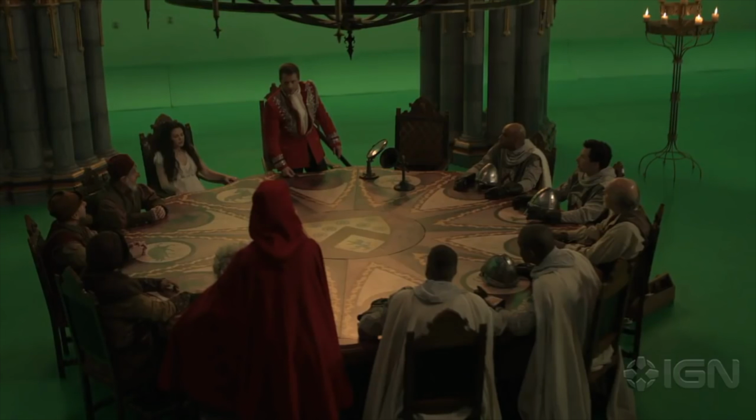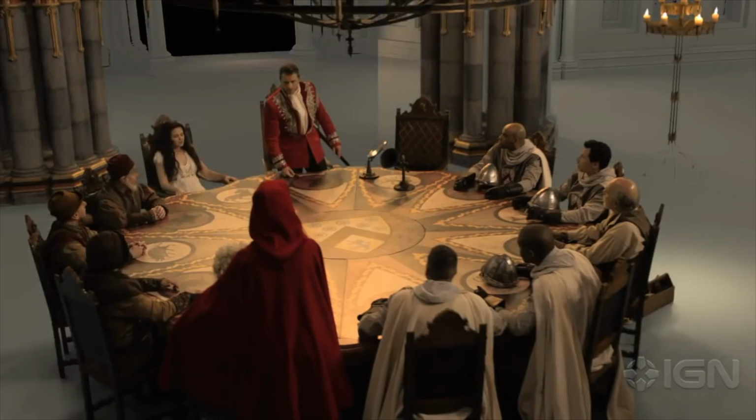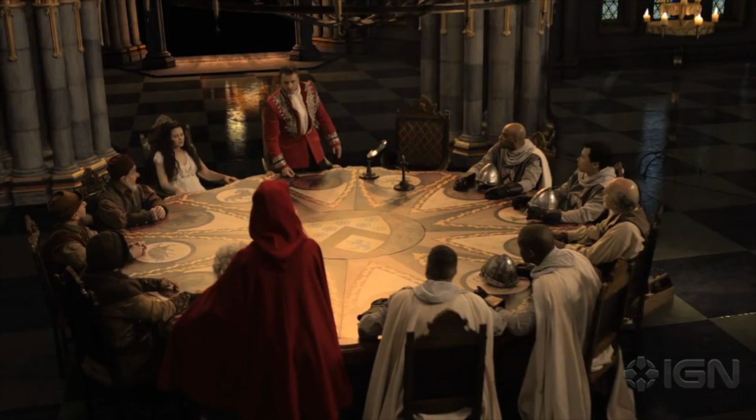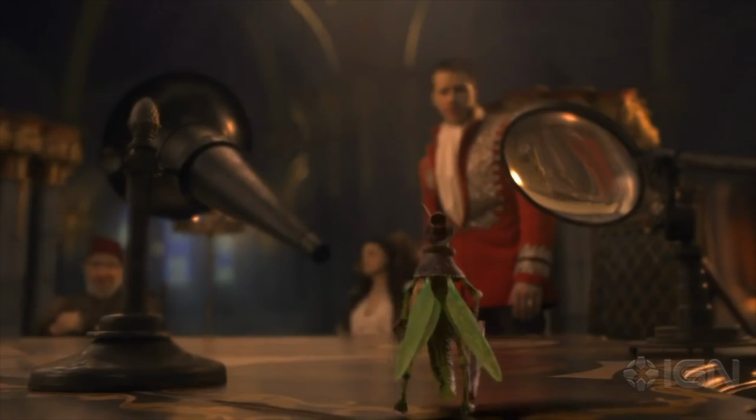Actors are placed on a large green screen stage and lit well. After finishing the scene, they are put into an editing software and the background is replaced with a virtual set. The set is designed on a computer, and shadows and other things are added to make it more realistic.